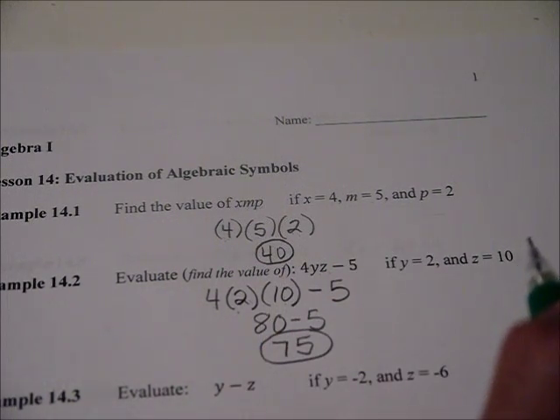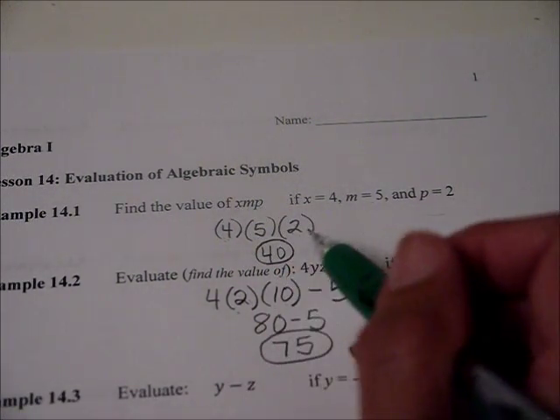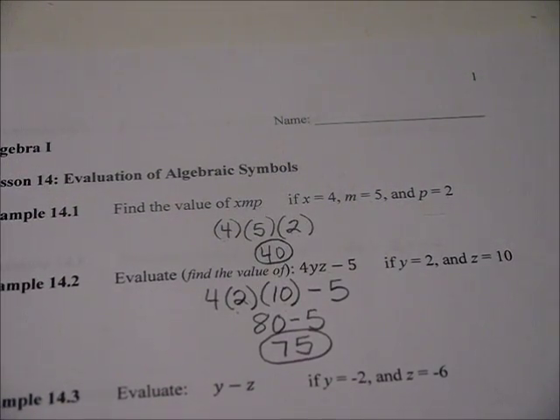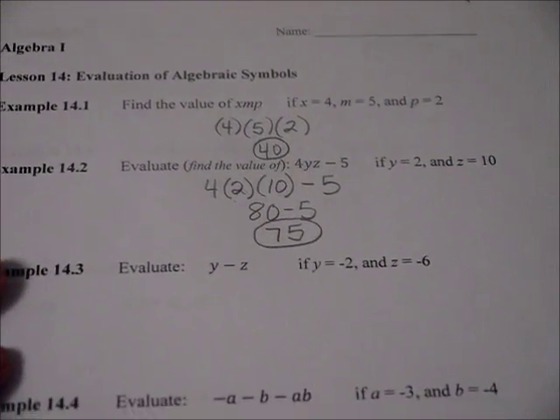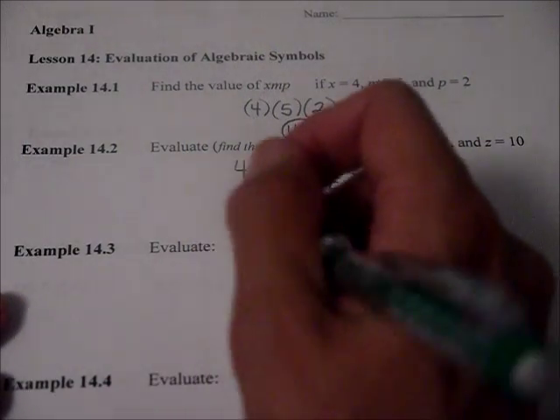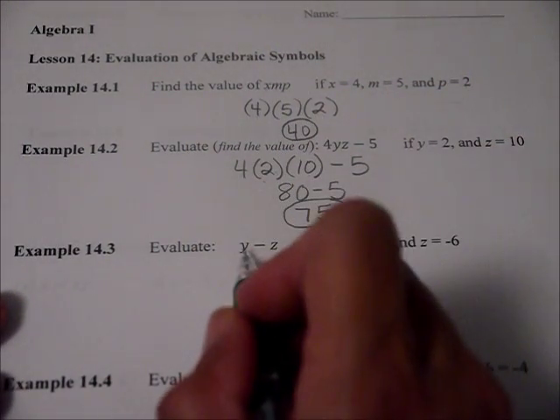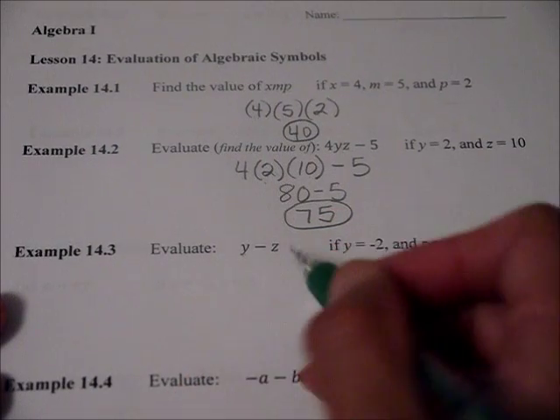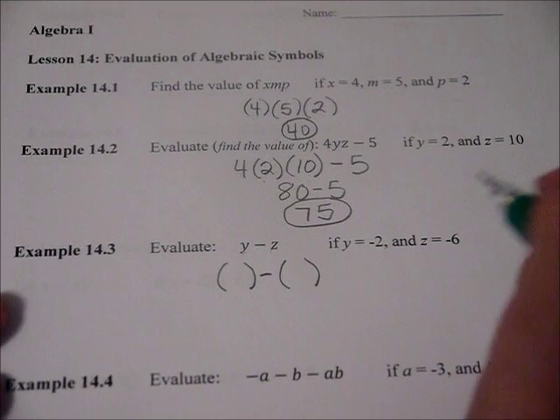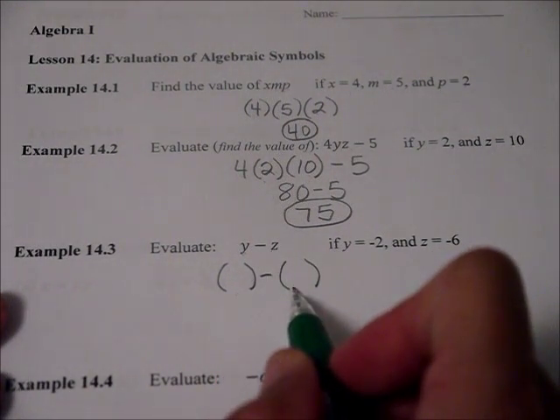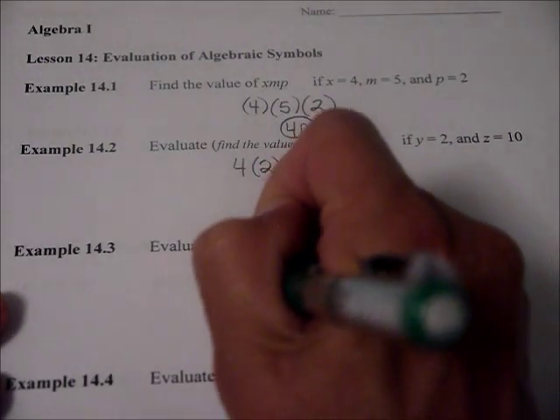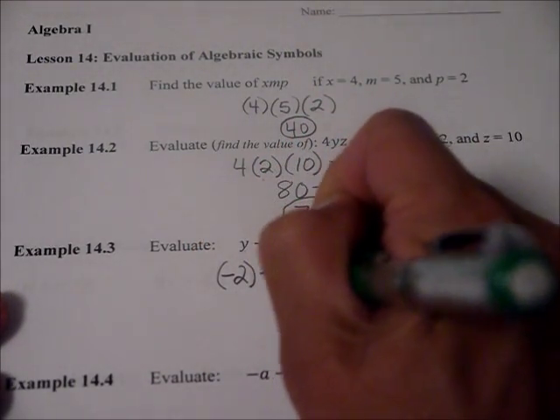Okay, good. Now you might be like, why, Mrs. DeShield, do you care so much about those parentheses? Well, because now we're going to get into negative numbers, and it's going to get a lot more complicated, and you're going to have more careless errors if we don't do the parentheses. Okay, so we have a set of parentheses minus a set of parentheses. So we're going to go like this, okay? And here was y, and here was z. And then I go up here, and okay, y is a negative 2, and z is a negative 6.